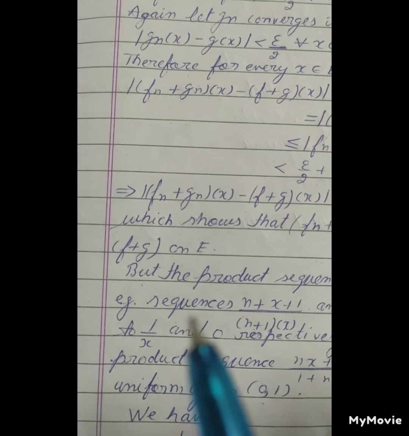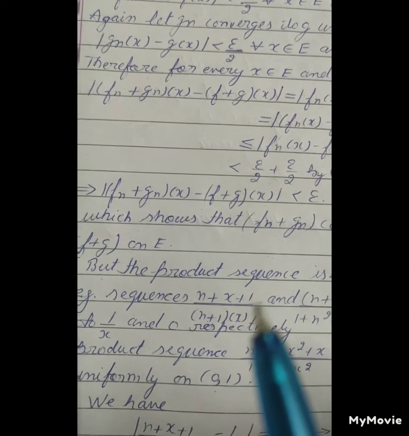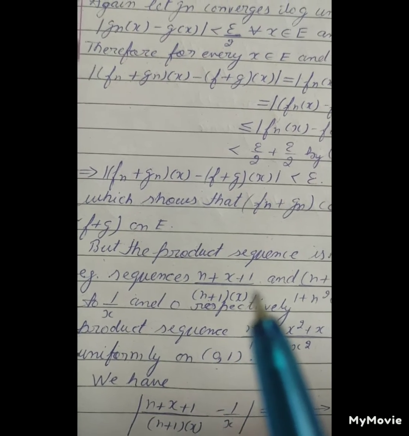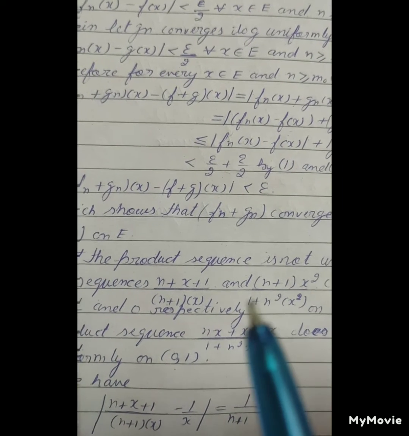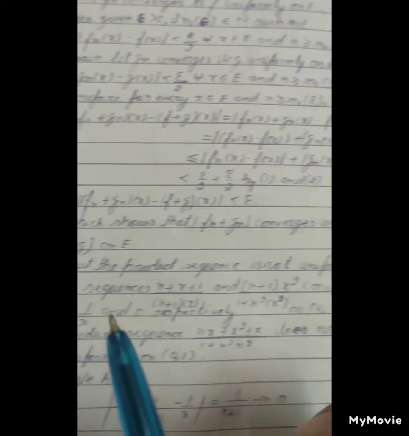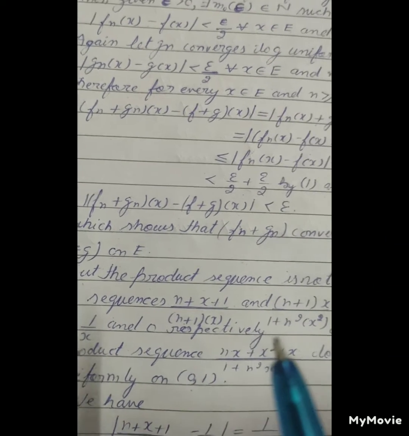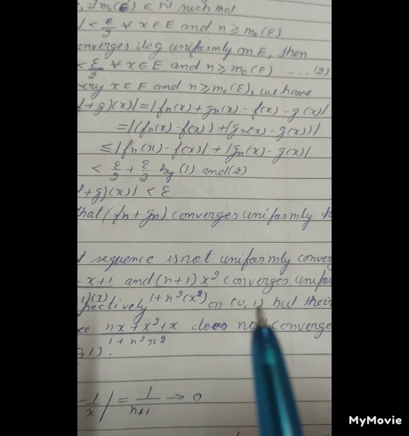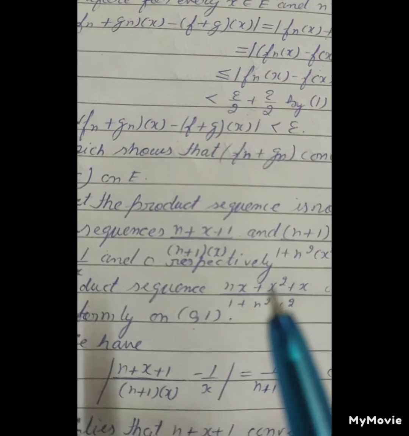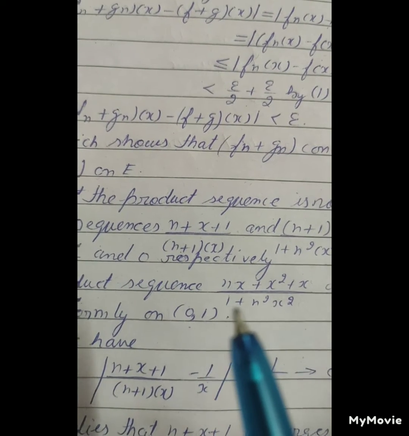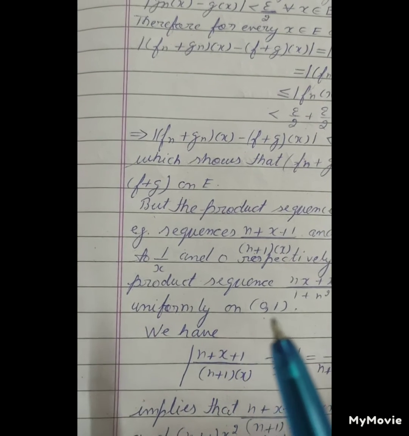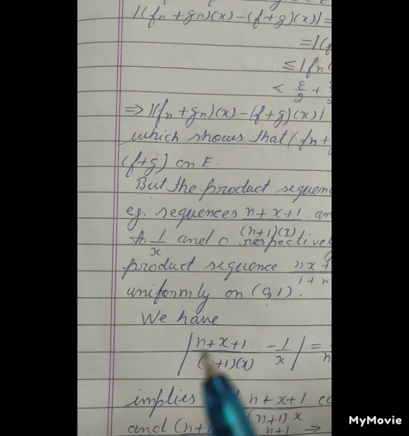For example, the sequences (nx plus 1) upon (n plus 1)x and (n plus 1)x squared upon (1 plus n squared x squared) converge uniformly to 1 upon x and 0 respectively on the open interval (0, 1), but the product of the sequences, (nx plus x squared plus x) upon (1 plus n squared x squared), does not converge uniformly on the open interval (0, 1).